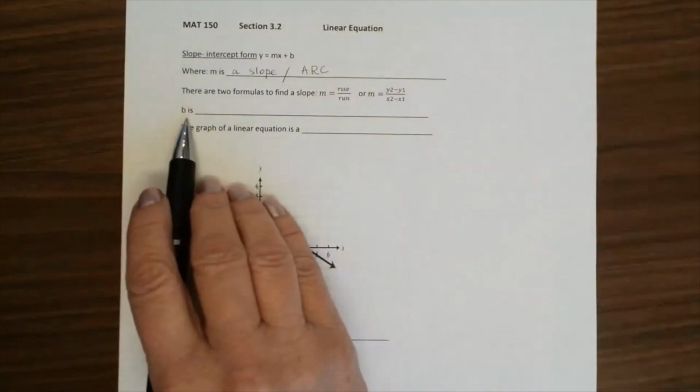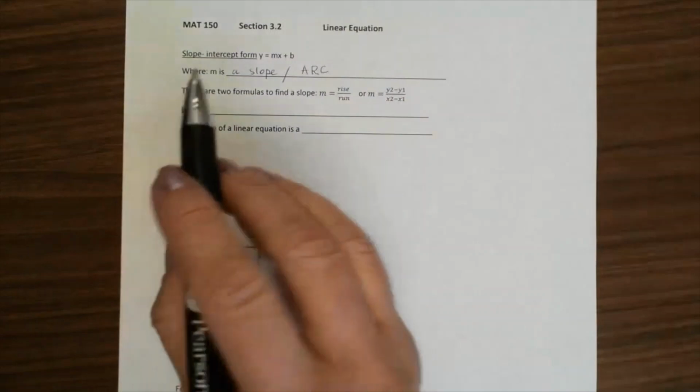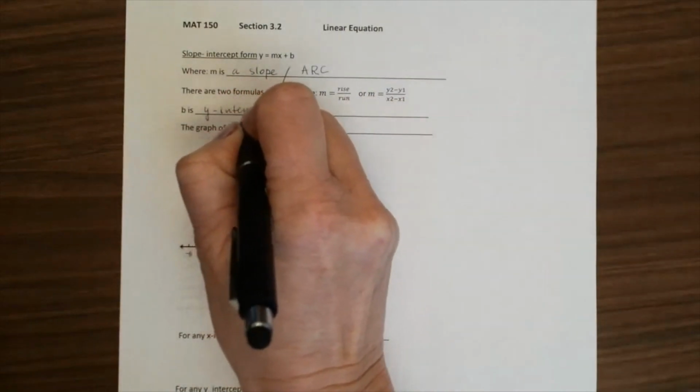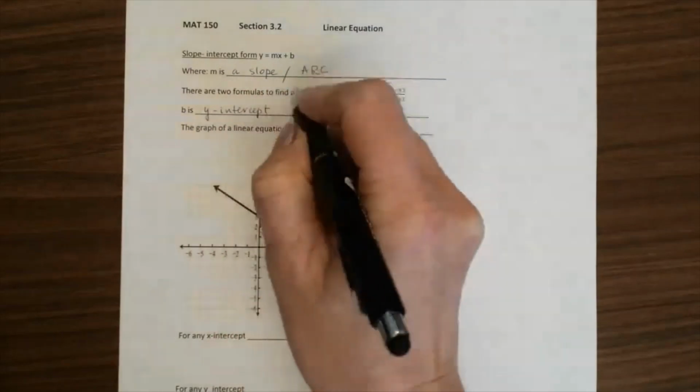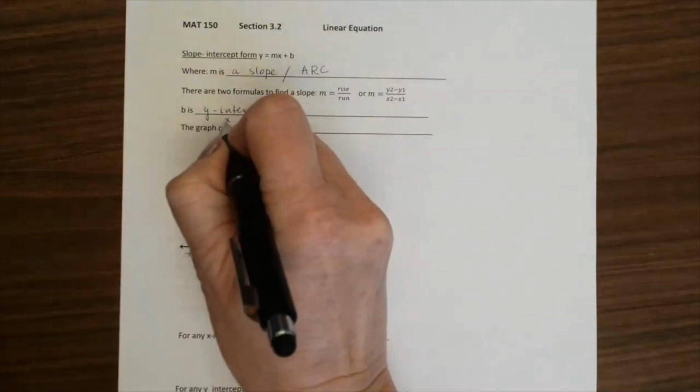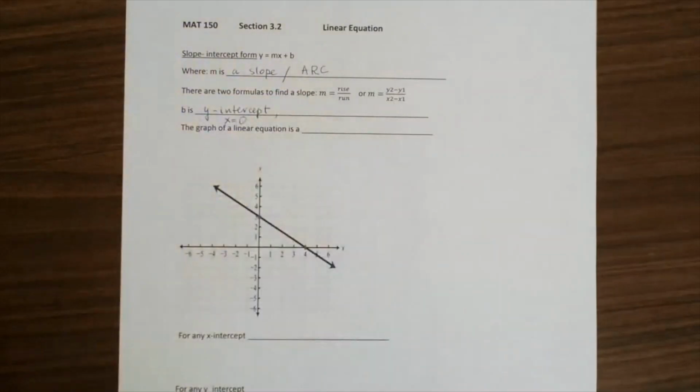B, there are many ways for B. B we normally call a y-intercept. And we know for any y-intercept, x is equal to 0.